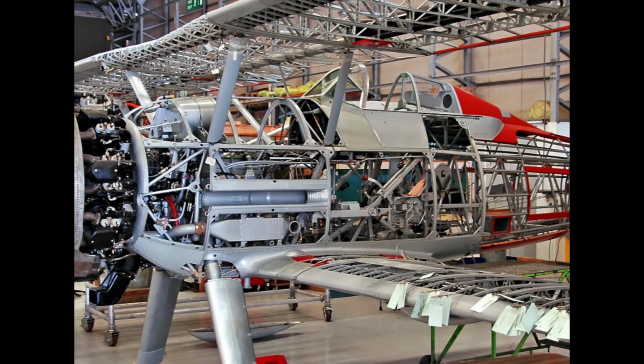Cherry Lock requires a special and specific tool.